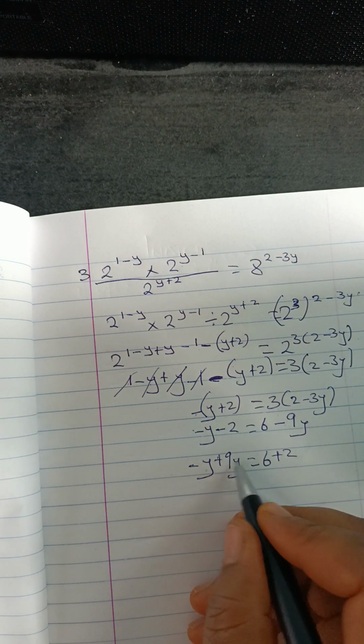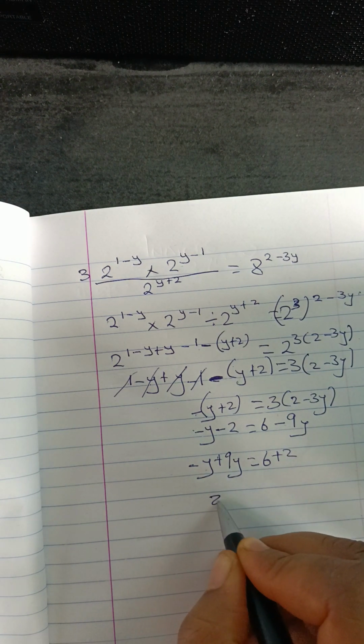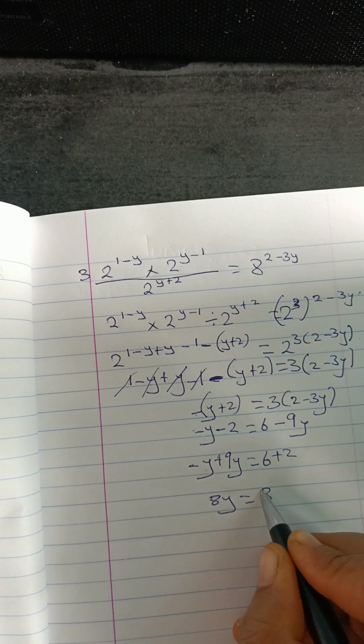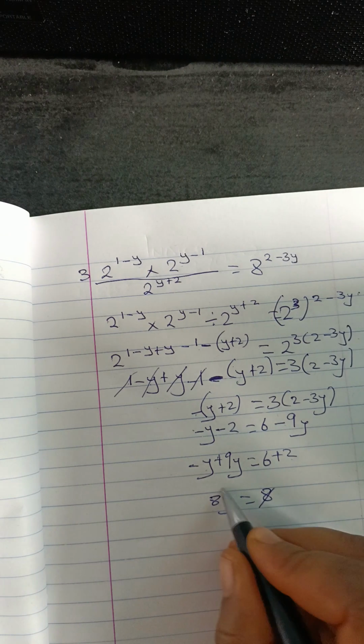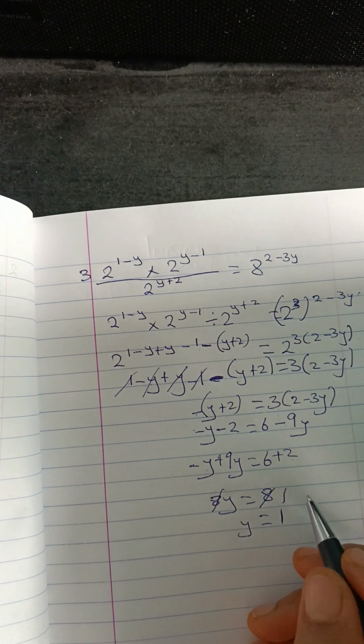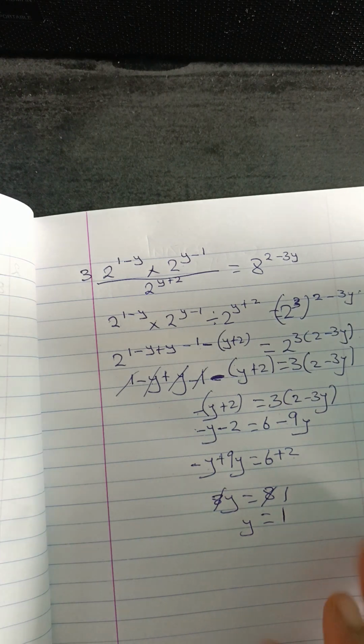So minus y plus 9y is 8y equal to this plus this is 8. So 8 cancel out 8 is just 1. So y is equal to 1. That is the answer for that.